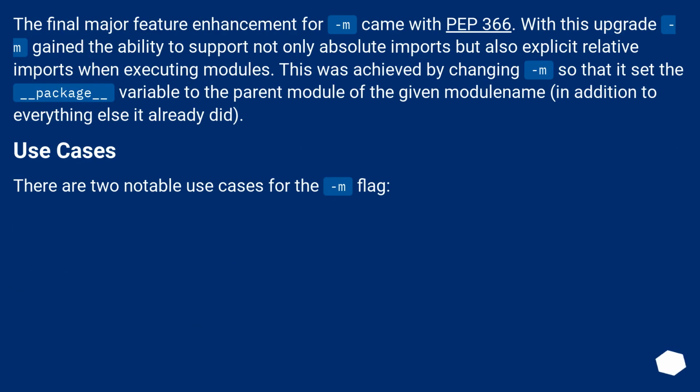The final major feature enhancement for -m came with PEP 366. With this upgrade, -m gained the ability to support not only absolute imports but also explicit relative imports when executing modules. This was achieved by changing -m so that it set the __package__ variable to the parent module of the given module name, in addition to everything else it already did.